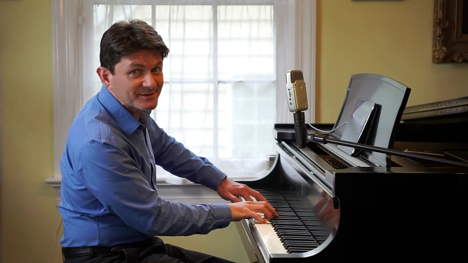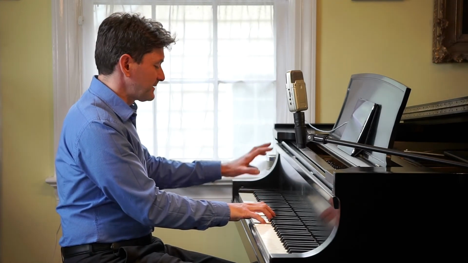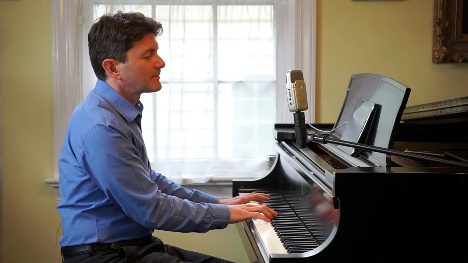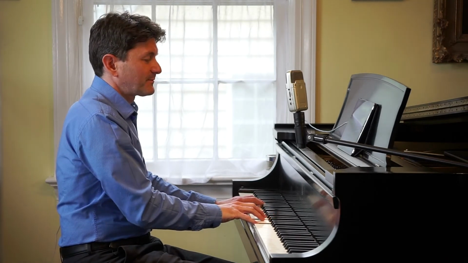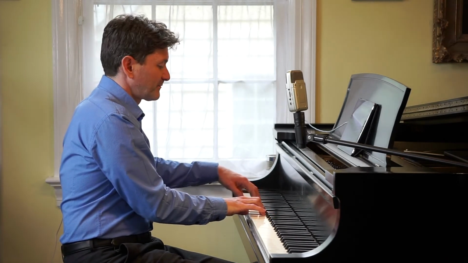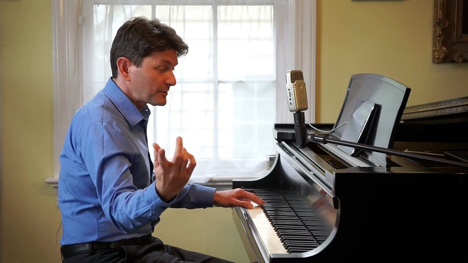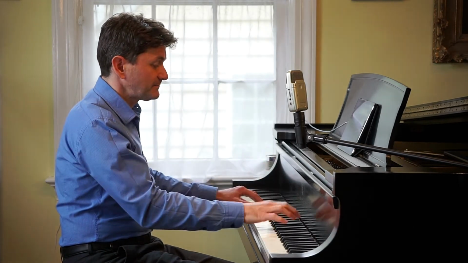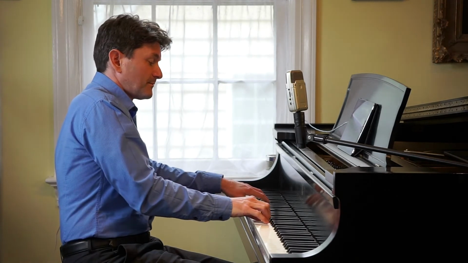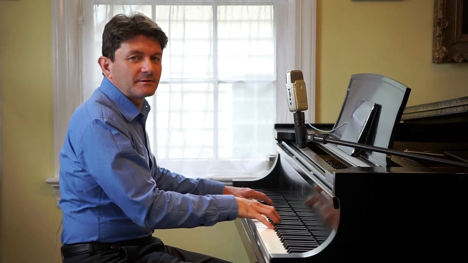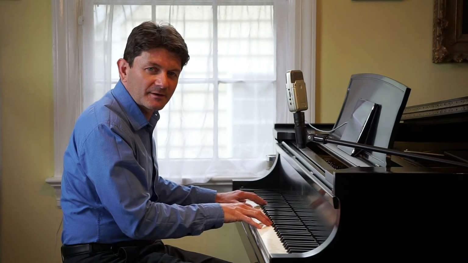Here goes the G7, and then finally, now we are in C by the C7, so we go into F, and then the final cadence, G7, and then the final C chord.